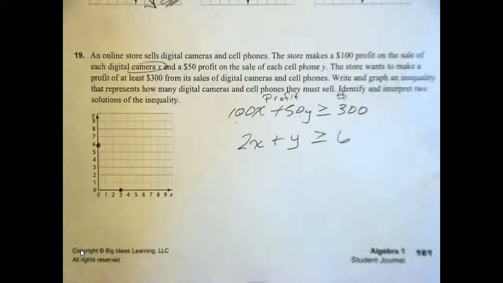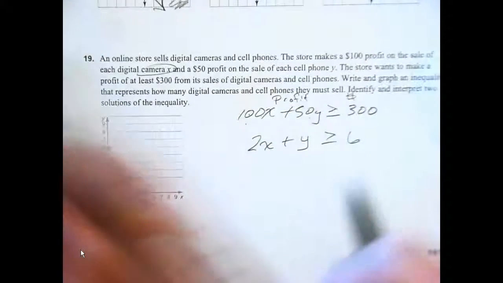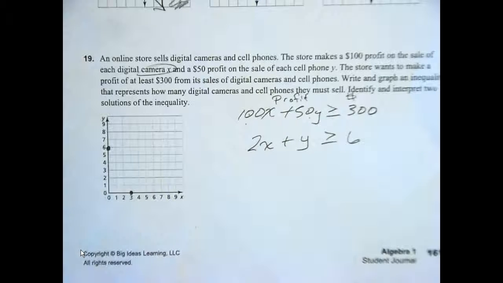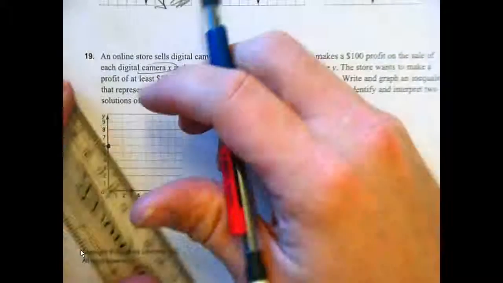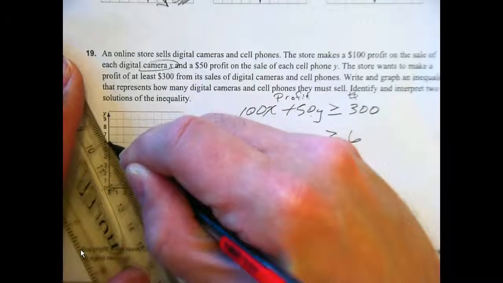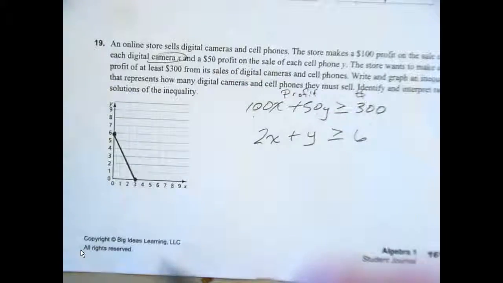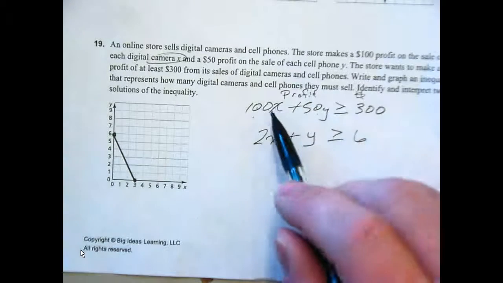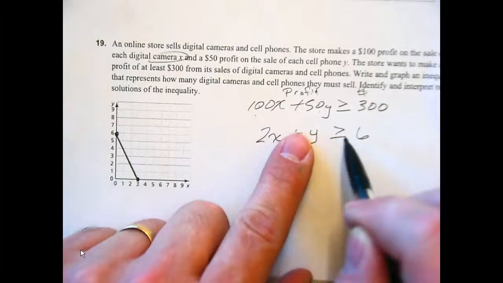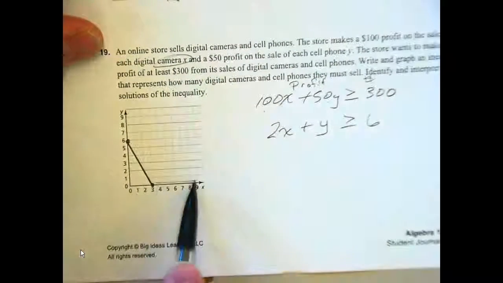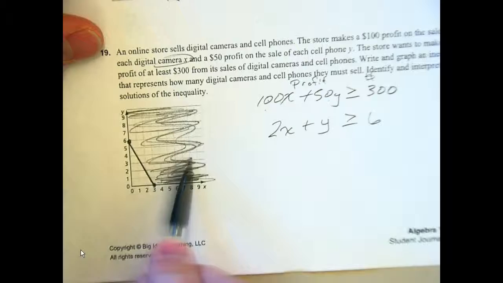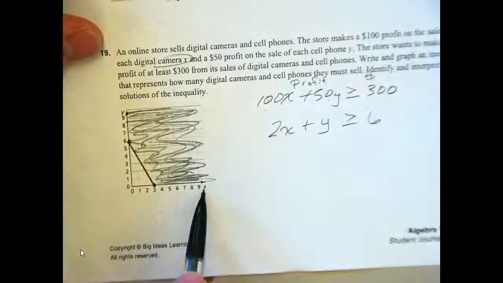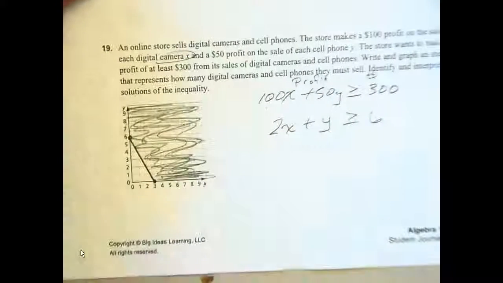Is this discrete or continuous? This is actually number of cameras. It would have to be discrete, but when you're graphing a range, you're setting up a boundary line. Okay, and it's going to stop right there. You can't sell half a camera. Okay, if I put 0, 0 in, does it work? Is 0 greater than 6? No. Therefore, we'd have to shade up here. We'd have to sell bigger than 3 cameras and greater than 6 cell phones.